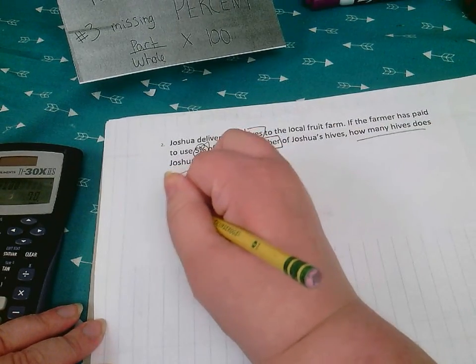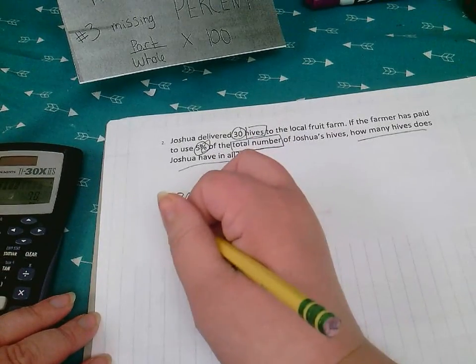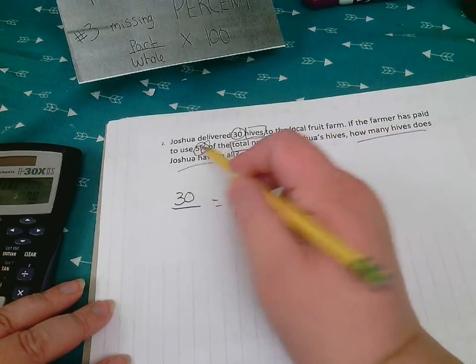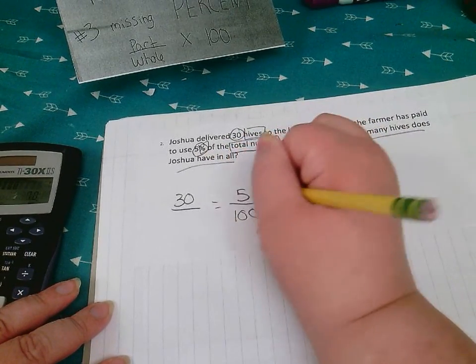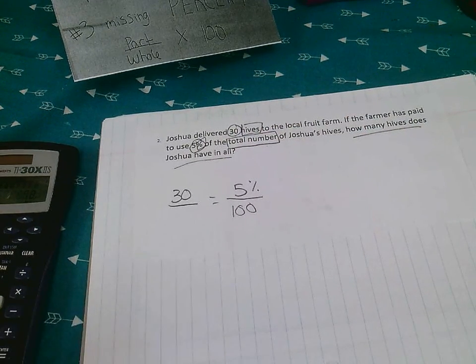So I know 30 hives is going to be my part. Meaning I don't know what my whole is. But I do know my percent is 5%.